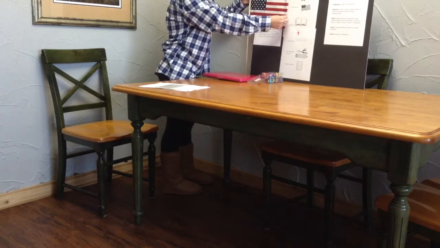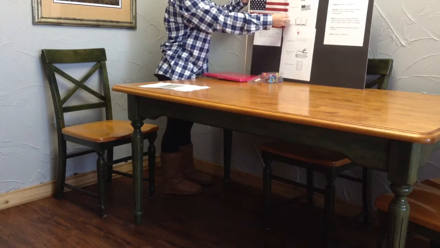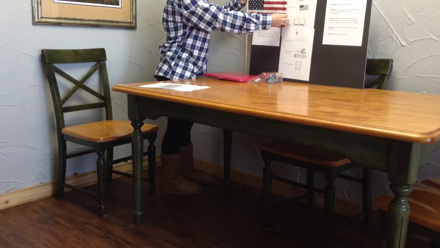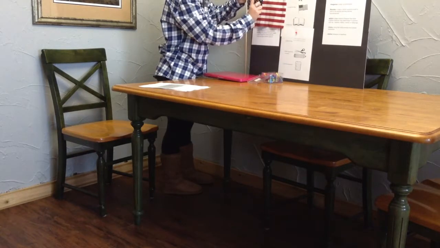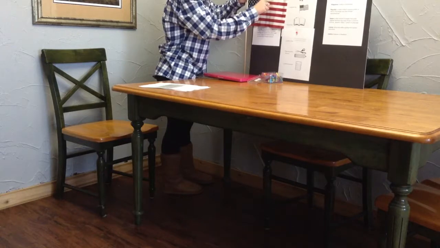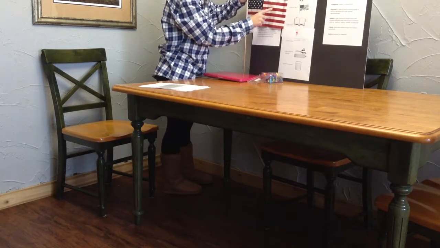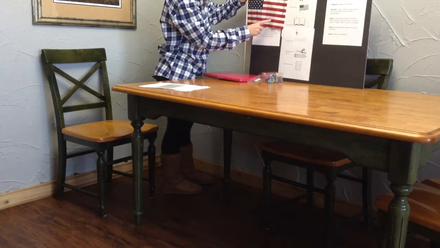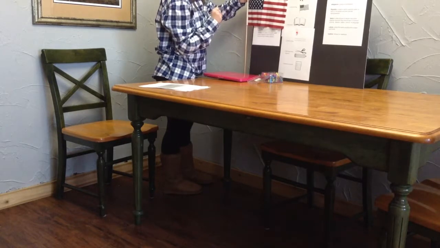No. There is some white and some red. Very good. Do we have the same number of each? Let's count how many red stripes we have. 1, 2, 3, 4, 5, 6, 7. We have 7 red stripes.